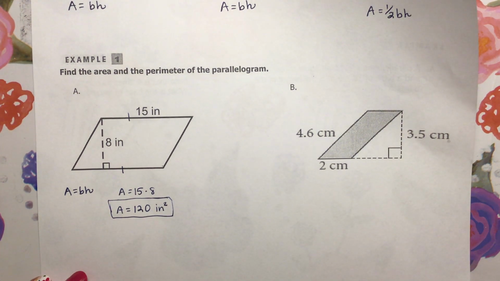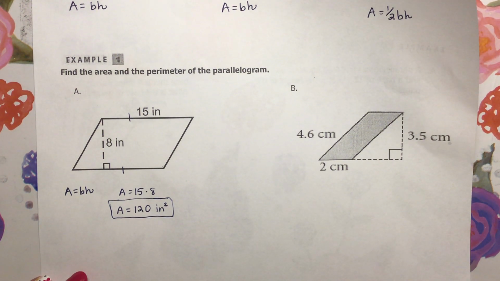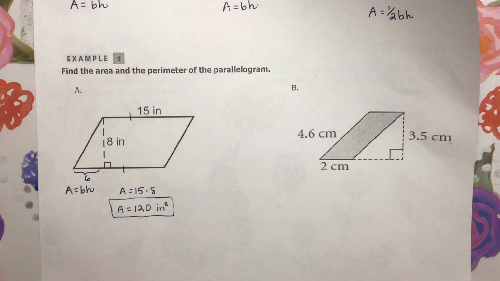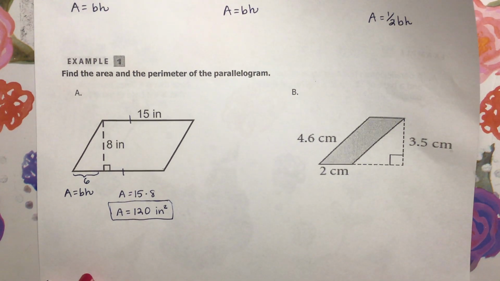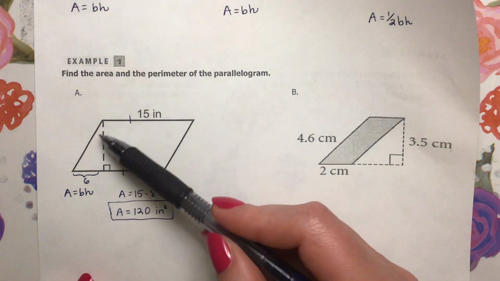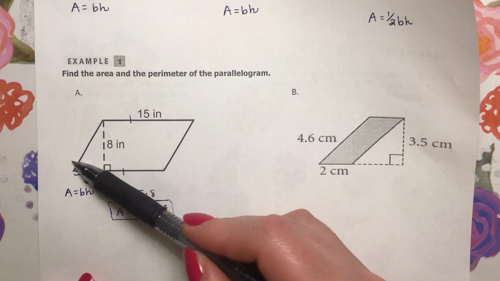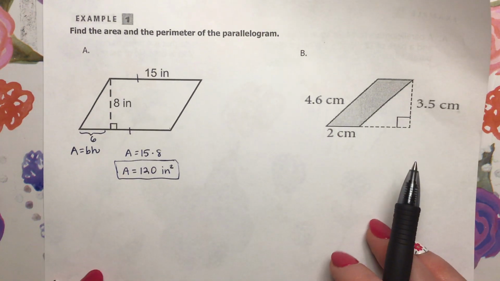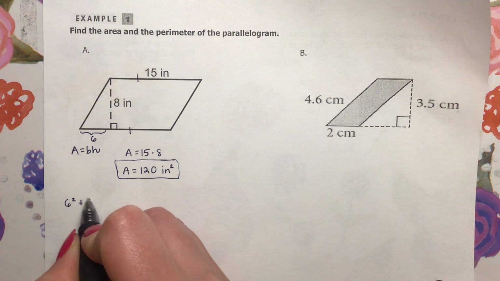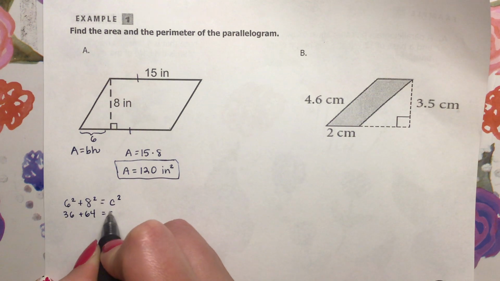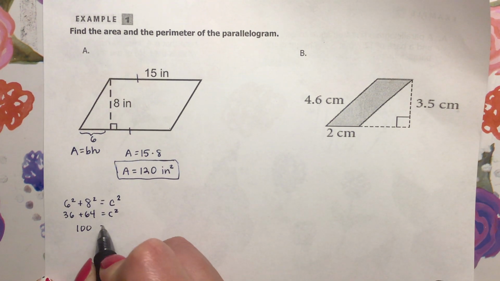Now, we won't be able to find the perimeter with the information we're given, so I'm going to actually add a piece of information on this example just so we have it and we can do that. Let's say that from here to here is 6. Okay, so now we can easily figure out the distance around. So we know, okay, this part is 15 and the bottom part is 15, but we need to figure out this length right here. Well, this is a right triangle, so we can use the Pythagorean theorem to figure out what the hypotenuse is. So I'm going to say 6 squared plus 8 squared is equal to c squared. That's 36 plus 64 is equal to c squared. That adds up to 100.